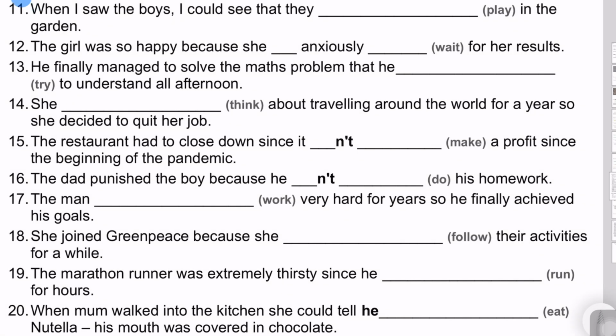Number 11. When I saw the boys, I could see that they had been playing in the garden. Number 12. The girl was so happy because she had anxiously been waiting for her results.